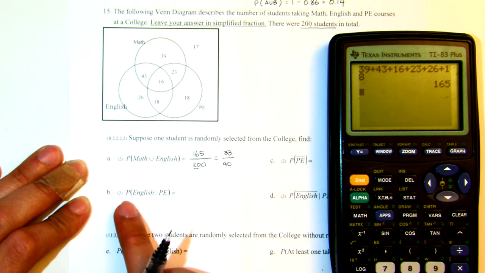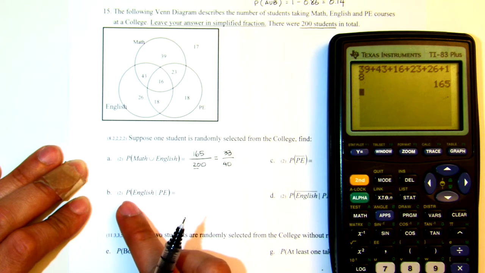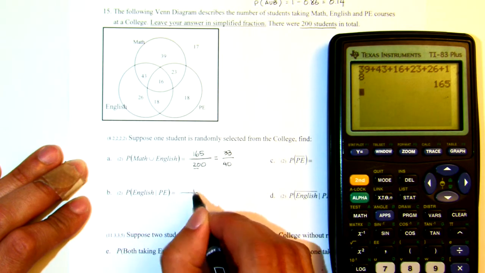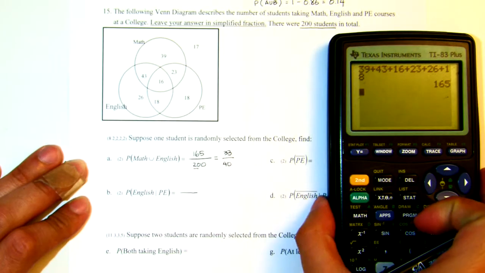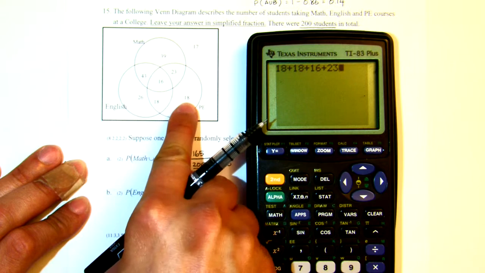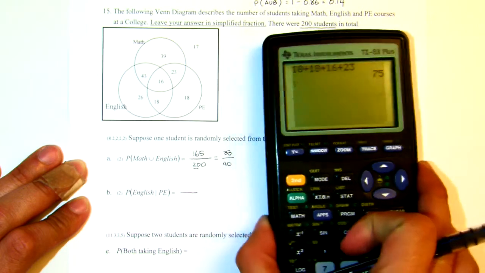Part B, find the probability that if we select one person at random, that student is taking English class given that student is taking PE class. Now let's see how many students are taking PE class. The number of students taking PE class will be 18 plus 18 plus 16 plus 23. That's the number of students taking PE class.